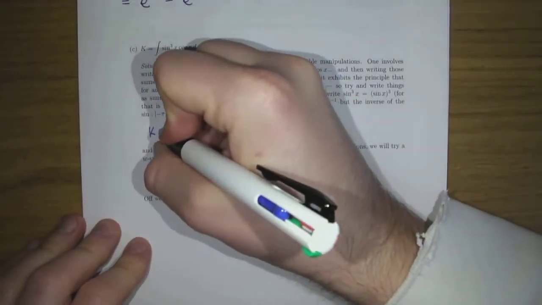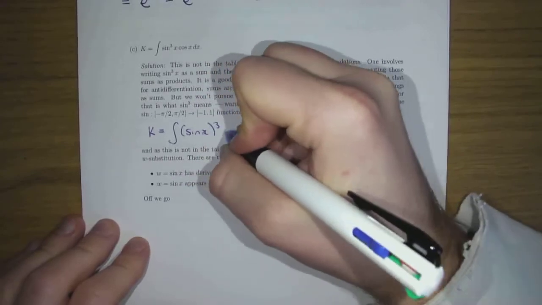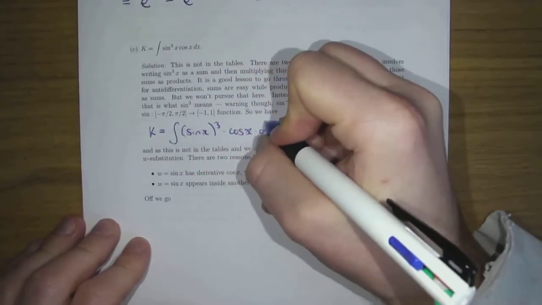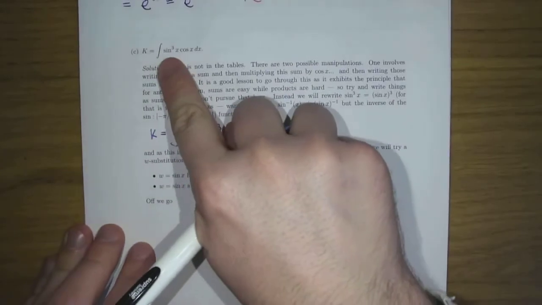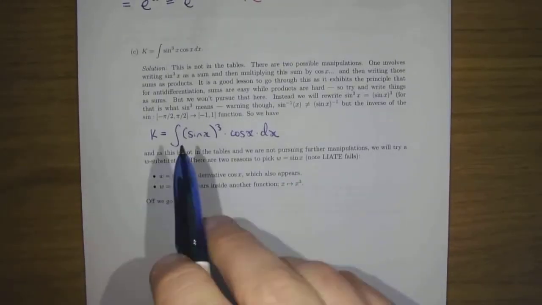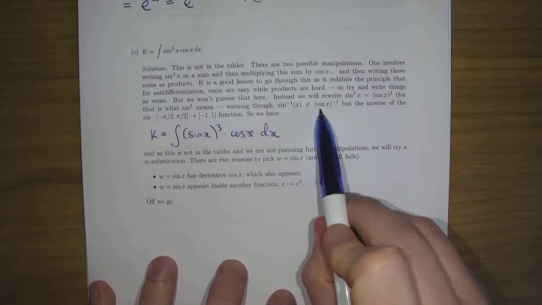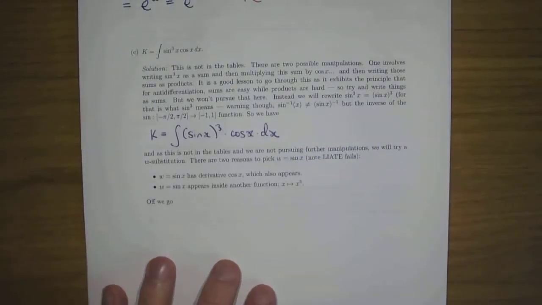But instead, what we're going to do is say that k is equal to the integral of sine of x all cubed times cos x dx. Now all this is saying is that we understand what sine cubed means. It means sine of x all cubed, and that will help us a little bit for our substitution. So we just have to be wary of one thing. This notation isn't great, because we use sine inverse for the inverse function, which isn't sine x to the power of minus 1. So this notation is not ideal.